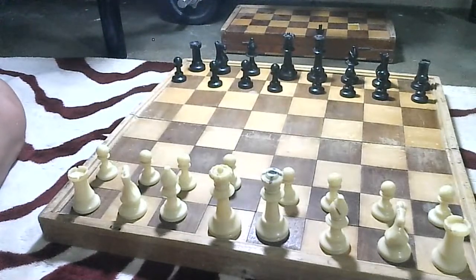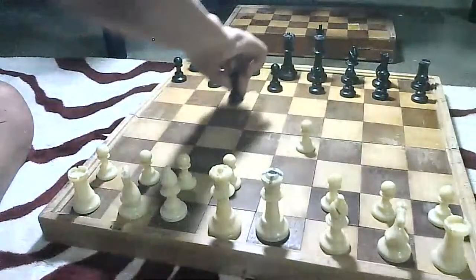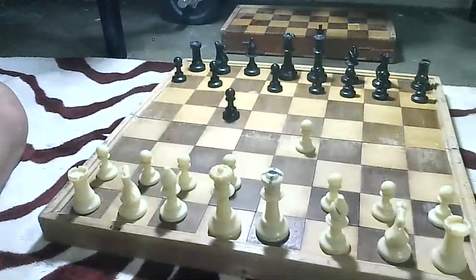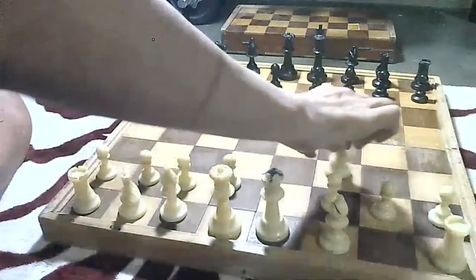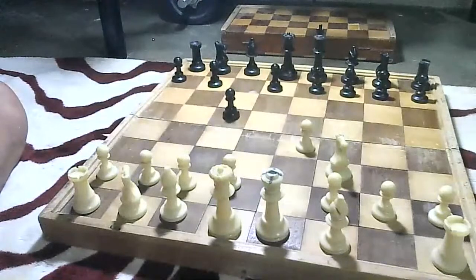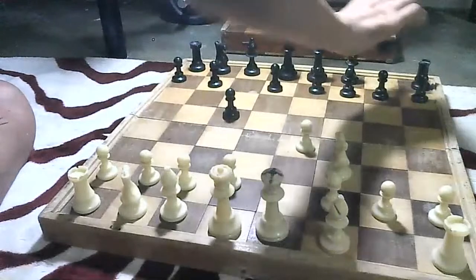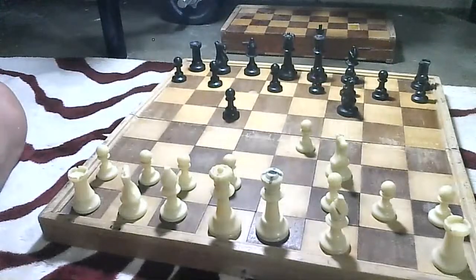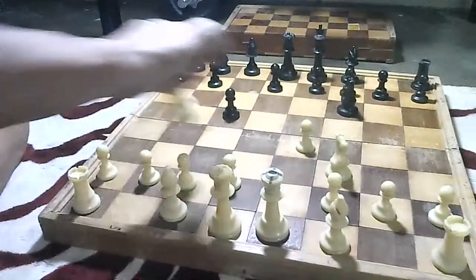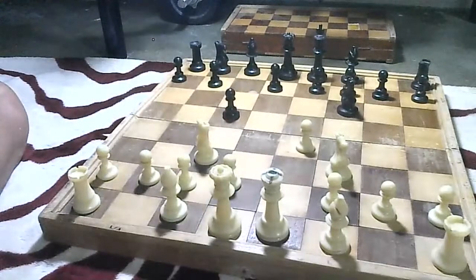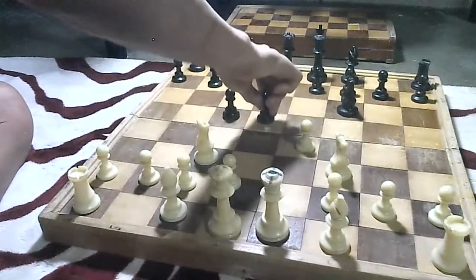Okay, let us continue to our next variation. This is called the Rubinstein variation. Start with e4, c5 again, Sicilian, followed by knight f3, then followed by knight f6 for black, knight c3 for white, d5 for black.